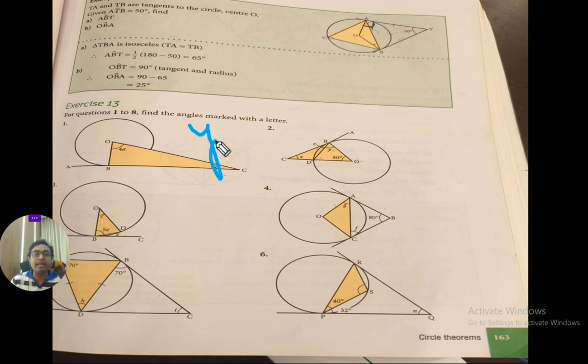Do you think Y plus Z is equal to 90 degree? If so, why? Because OB is perpendicular to AC, the tangent. So, angle Y plus angle Z is equal to 90 degree. Now, in triangle BDO, what sort of triangle is it?